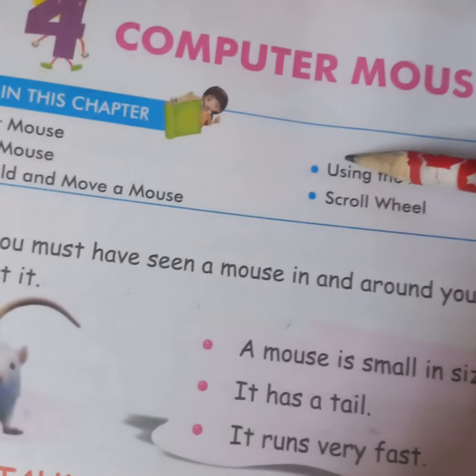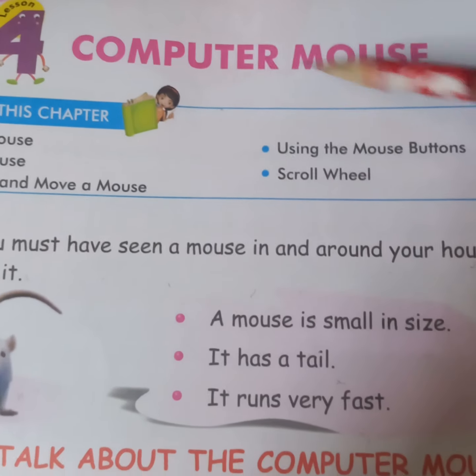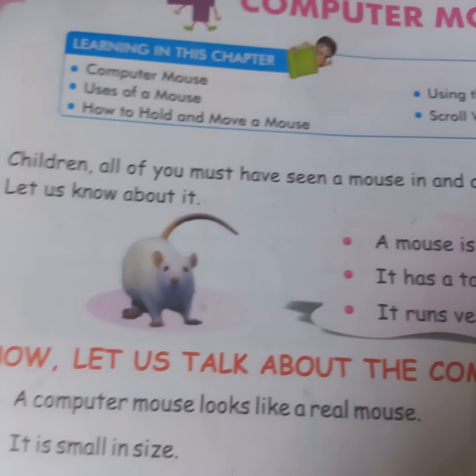Yes, so this video is for another ICT lesson. In the last class, we started with a new chapter, chapter number 4, computer mouse, and we learned about the mouse.